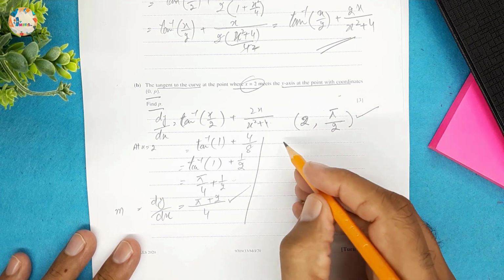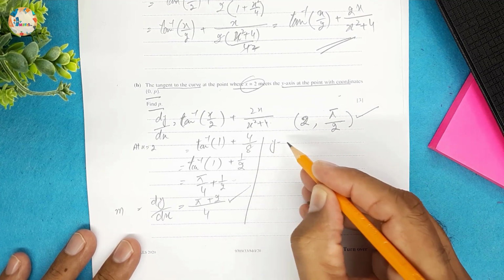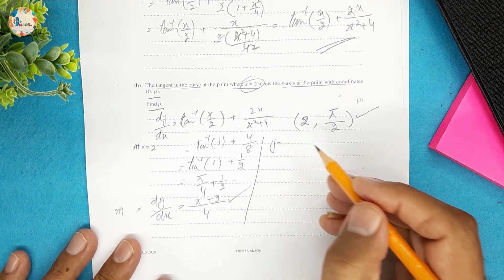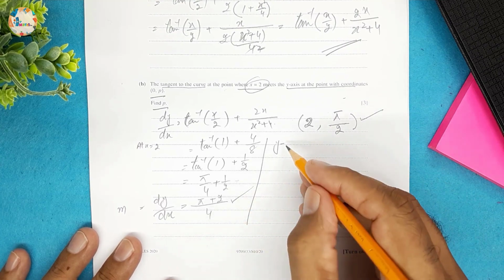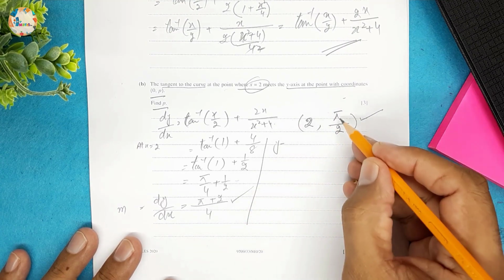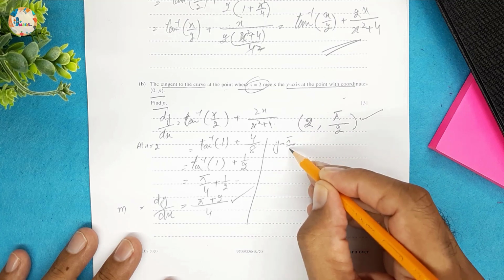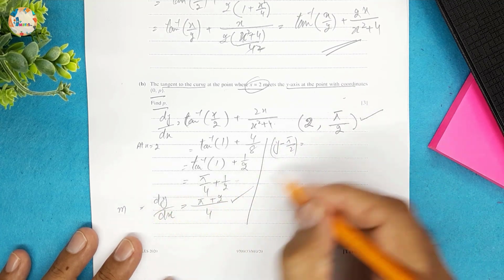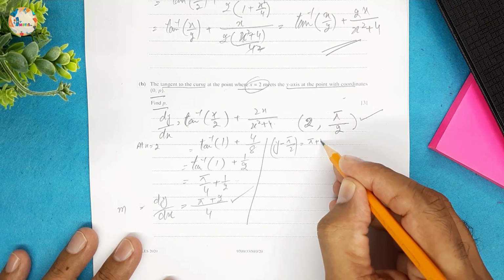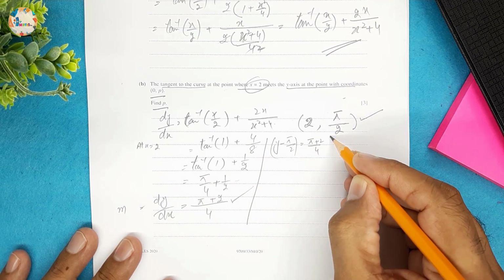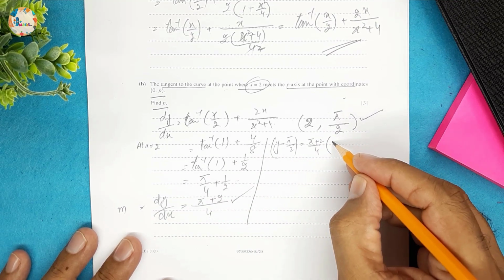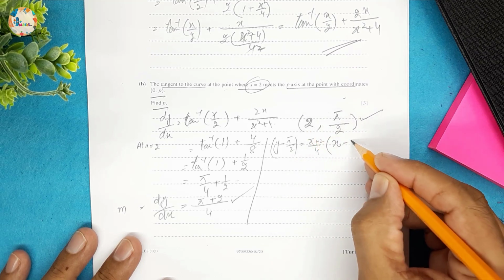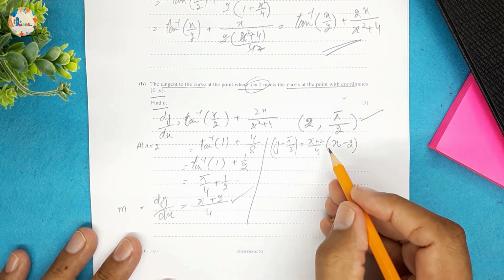The equation of line in point slope format is y minus y1, where y1 is pi by 2, so y minus pi by 2 is equal to m, which is pi plus 2 over 4, into x minus x1, so x minus 2. Now we have to simplify.